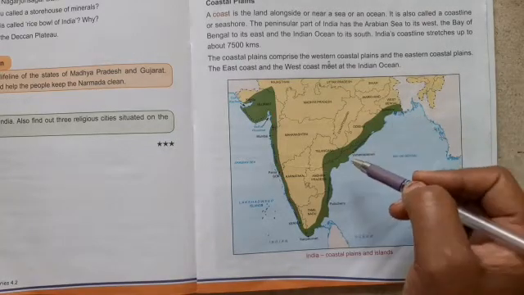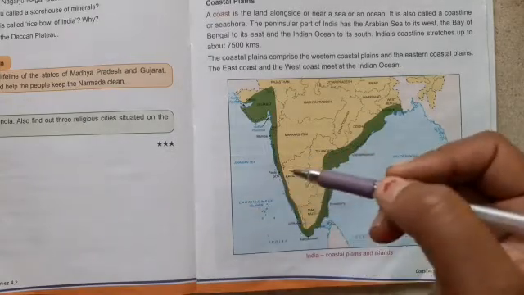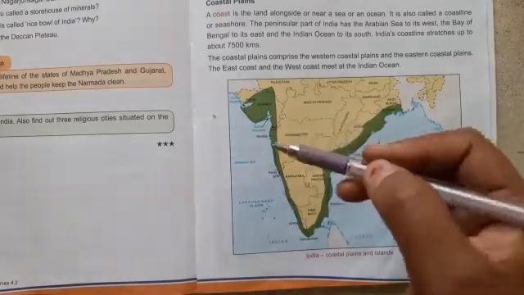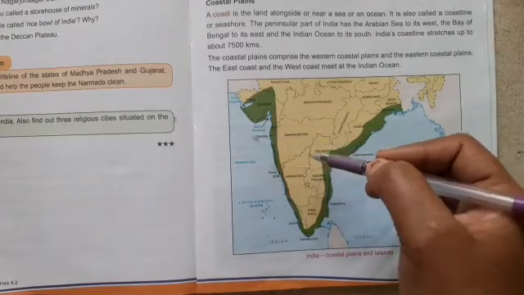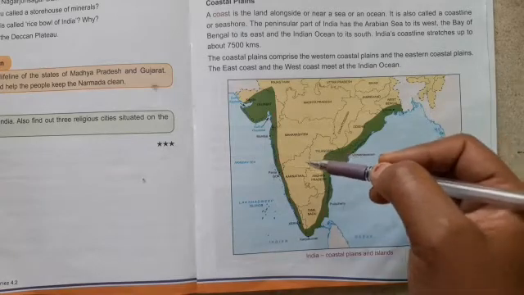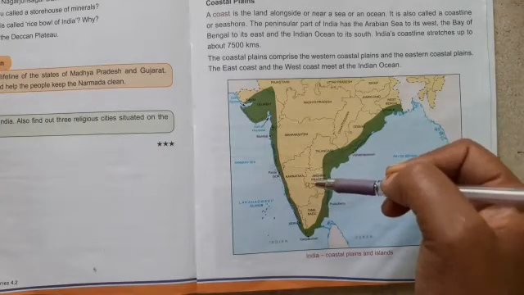The eastern coastal plain consists of the deltas of the Mahanadi, Godavari and Krishna, which make this tract of land fertile.